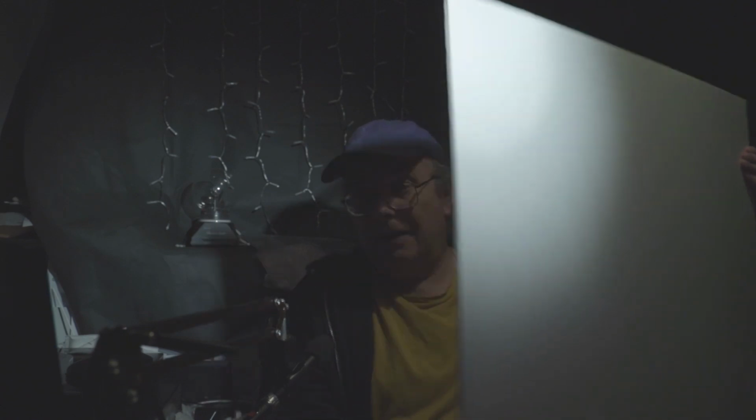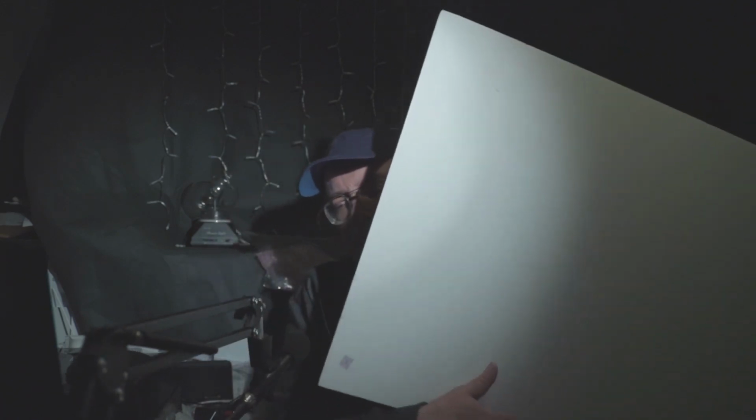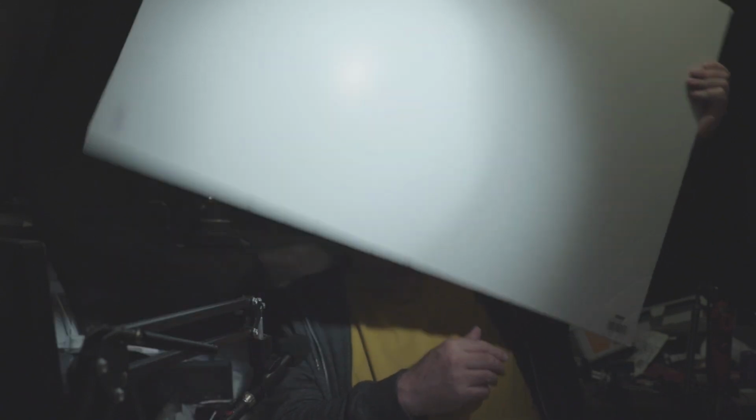So, first things first, I'm going to get a white balance. I haven't done this bit before. This is going to be a laugh. Oops, I can hit the microphone at the same time. There we are. That's a nice blob of white light. So this is a bit of an experiment for me as well.